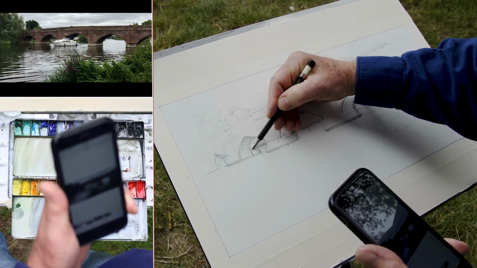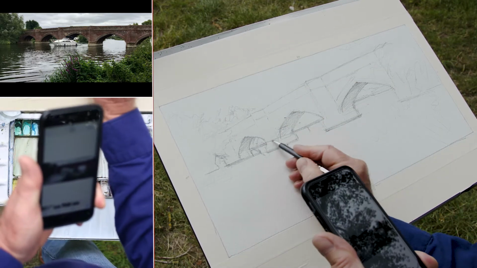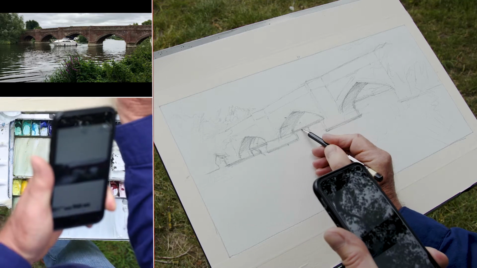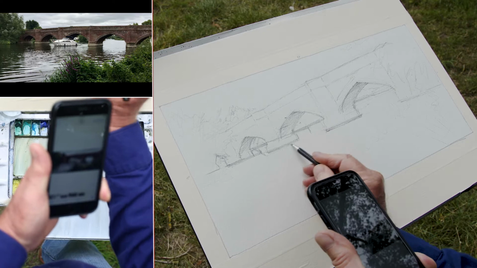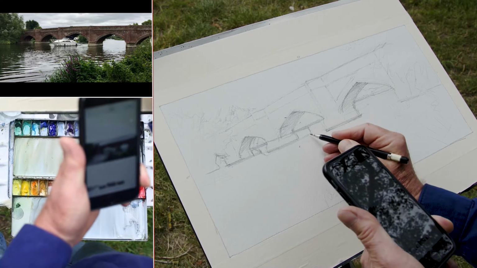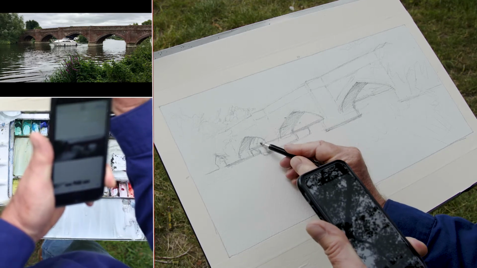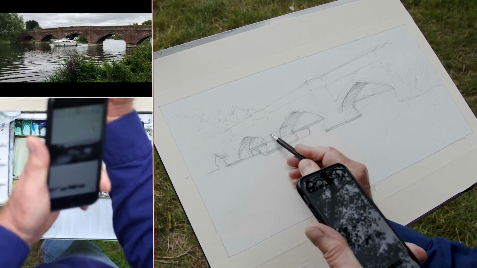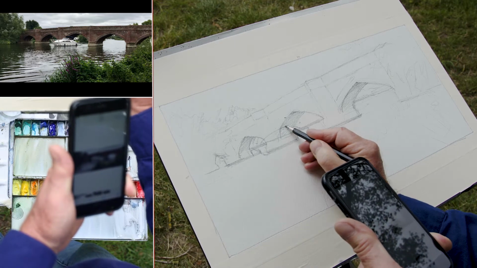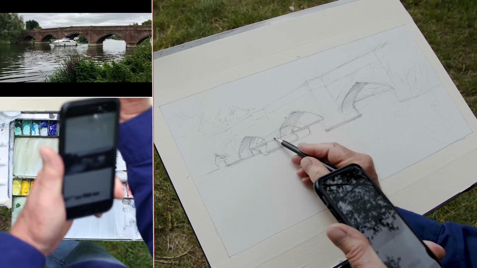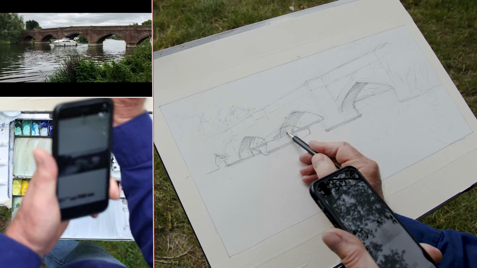Given modern technology, I know artists of yore didn't have all of these aids, but if you have them, then you might as well use them. And so the boat is a launch, really. It would be nice to have something more picturesque, but nothing's appeared, and I don't want to just make it up.